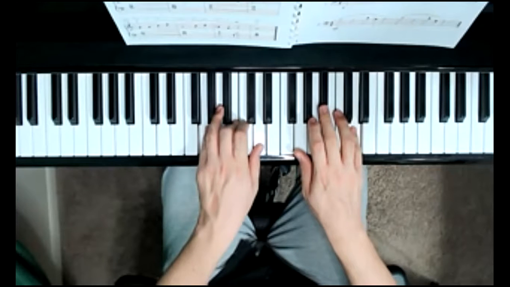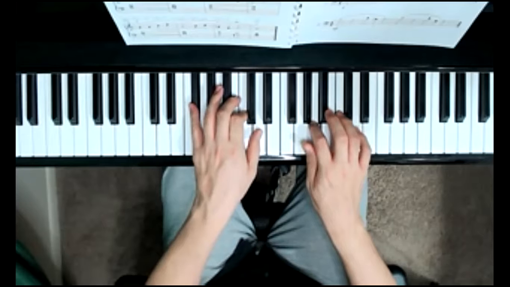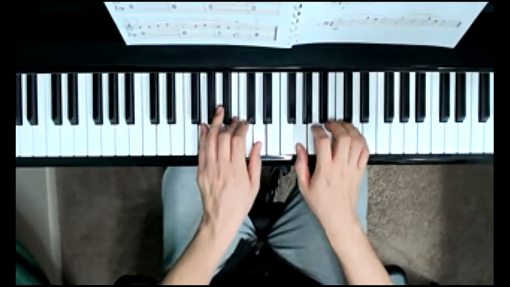Here we go. Just like I mentioned before, when you play that D, go ahead and just put that finger number 3 there on B flat to prepare. Lift. Lift. And then lift while the right hand stays legato.